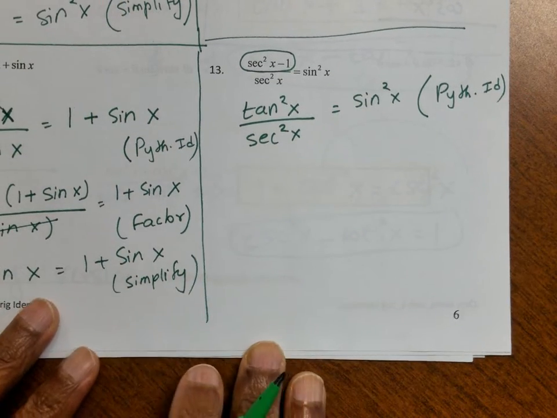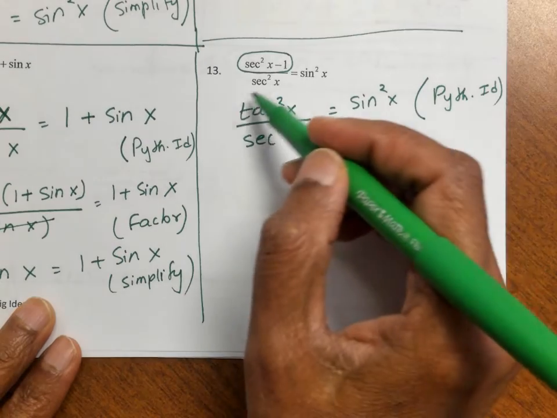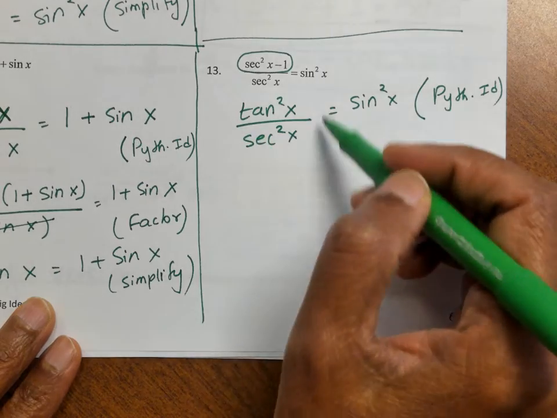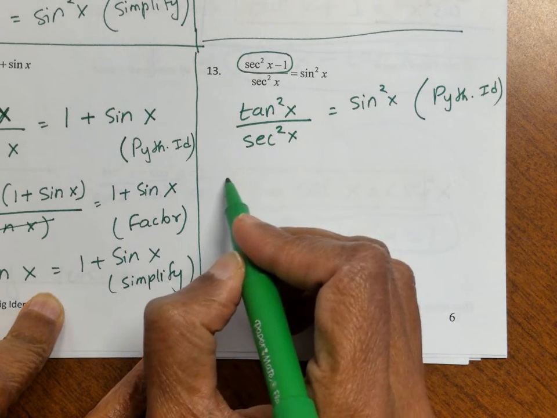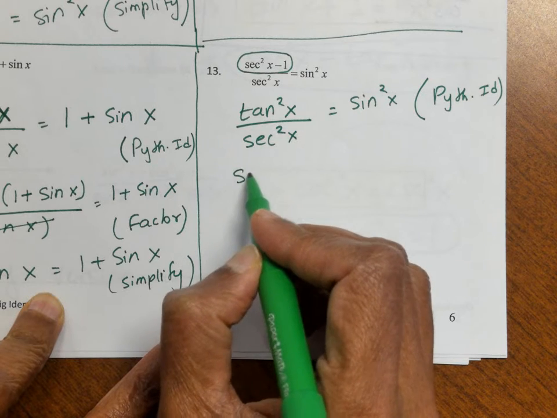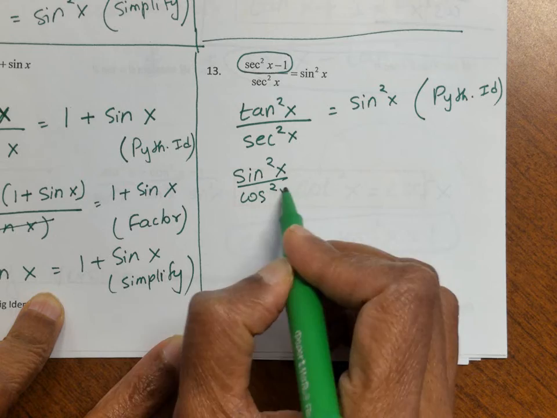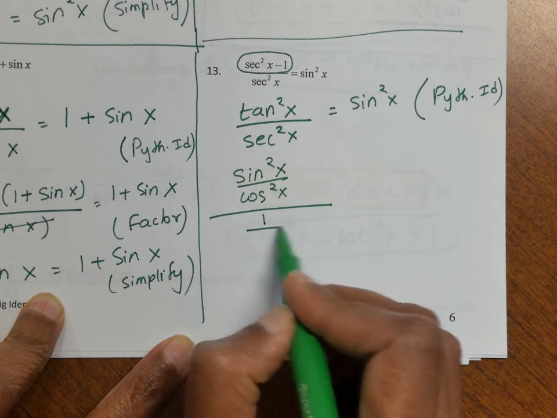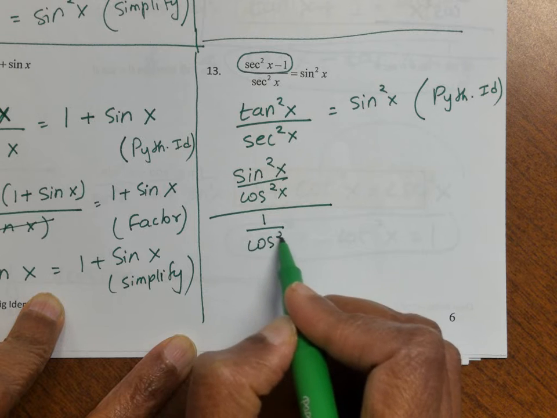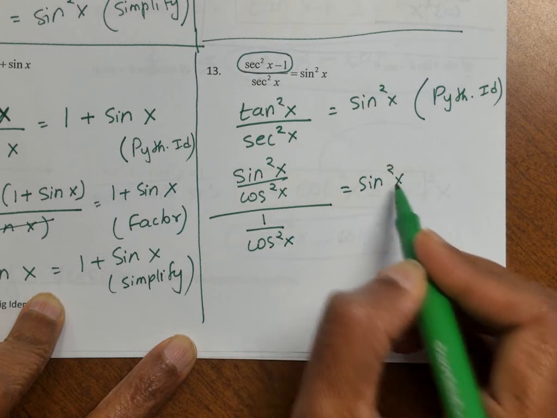Okay, so now I notice that everything on my right hand side basically contains sine square. So I'm going to convert everything to sine and cosine here and see if something simplifies. So tan square x is basically sine square x over cosine square x, over secant square x, which is basically 1 over cosine square x. Okay, so I know I did two things in the same step.